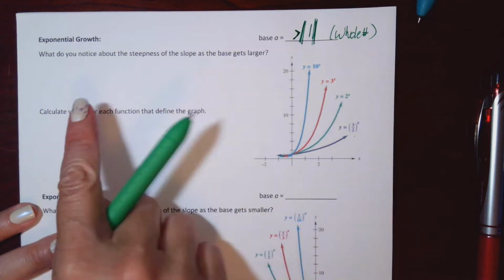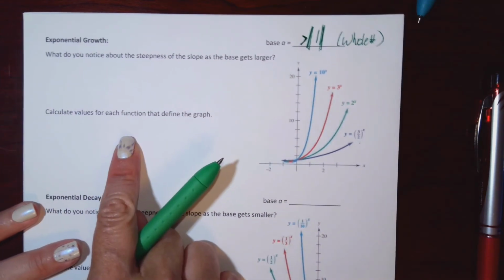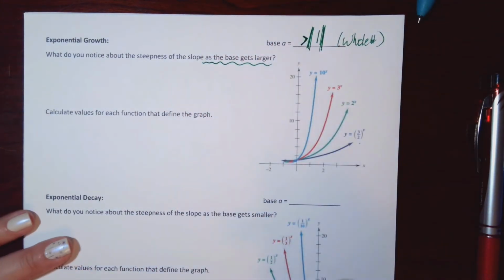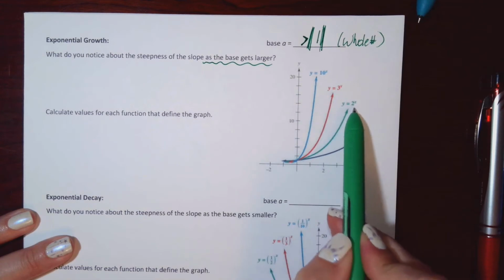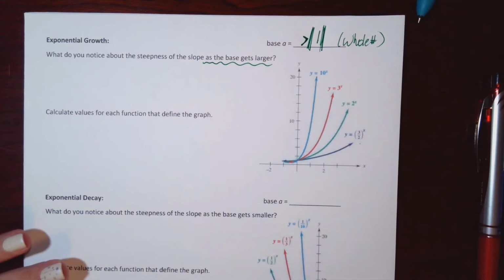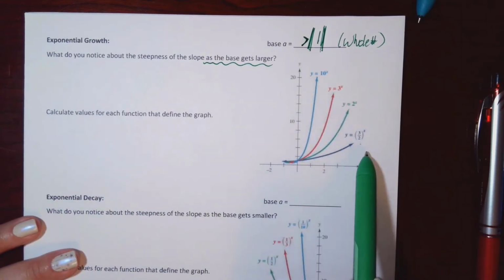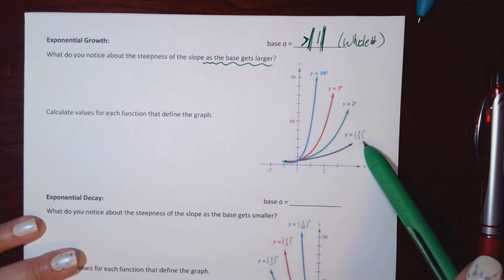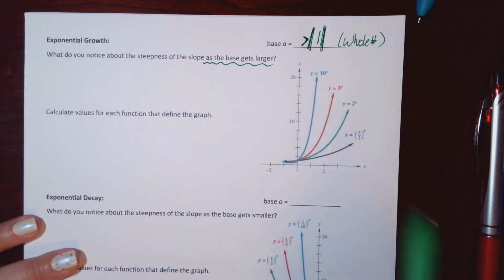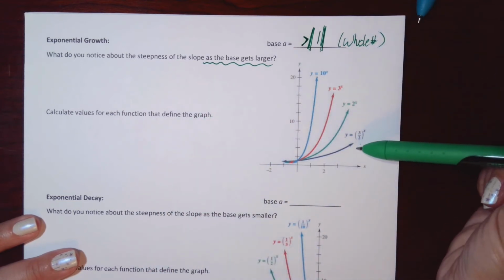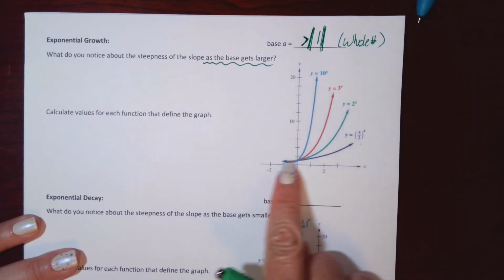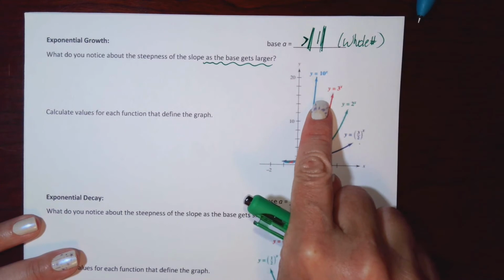Okay, so let's think about what happens to the steepness of the slope as the base gets larger. Well, I've got 10, 3, 2, and 3/2 as my base. Out of those 4 bases, 10 is the largest, and 3/2 would just be 1.5, so it would be the smallest. So as I move from my smallest base up to my largest base, notice that this curve gets steeper.